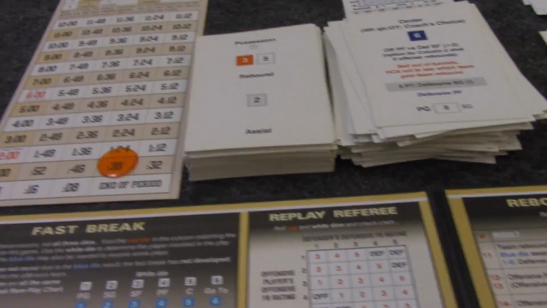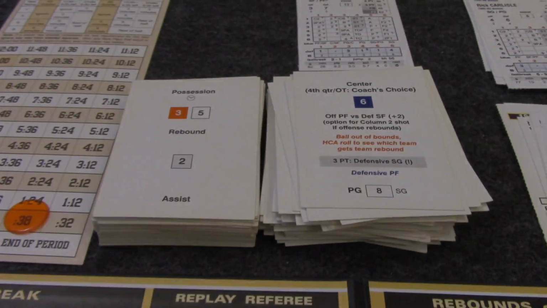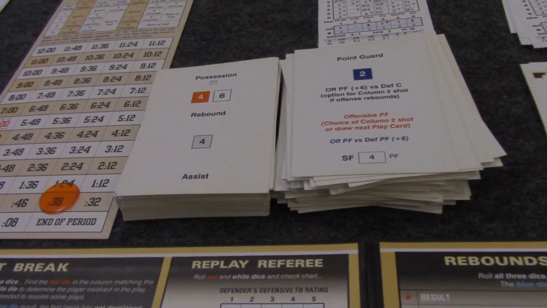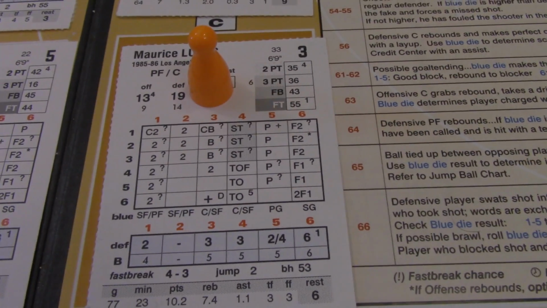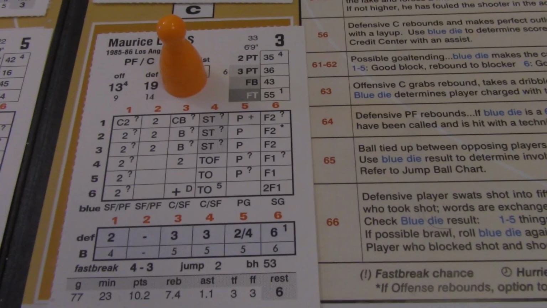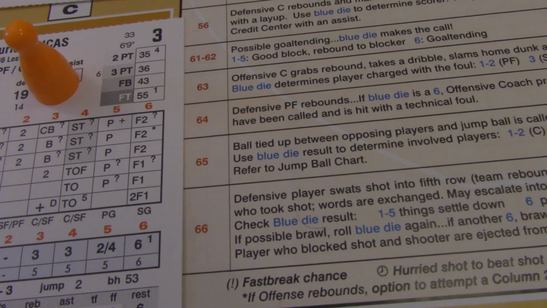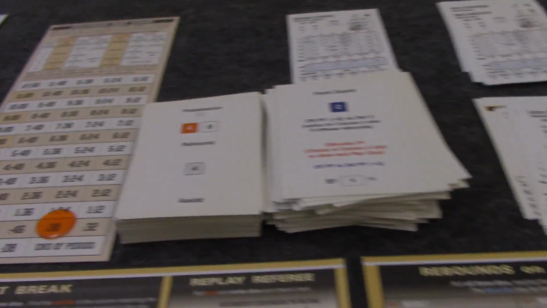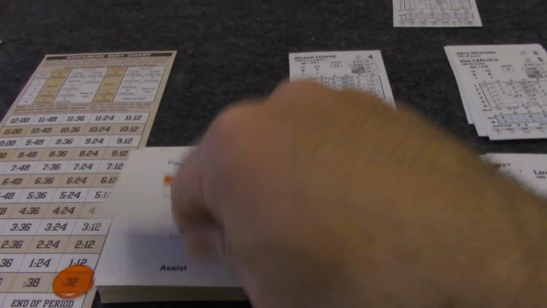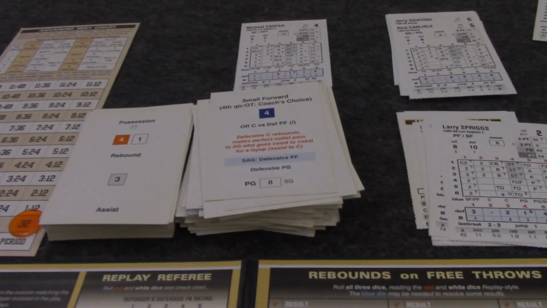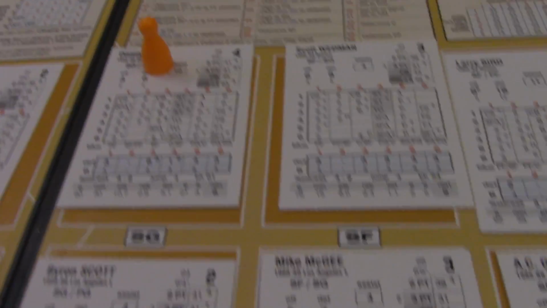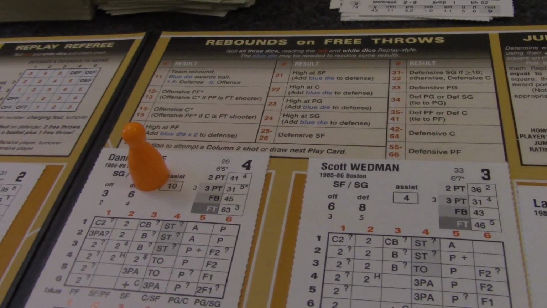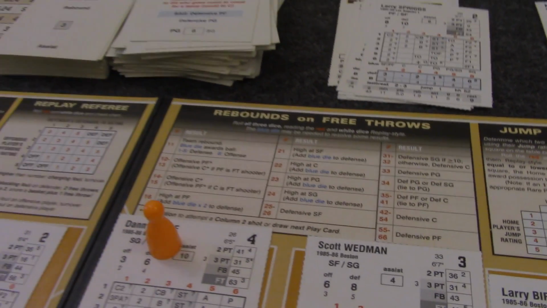38 seconds left. We'll go to Lucas at the center position. And at 4-6, it's a turnover and with a raised number, but the blue die was only a 2. So Lucas will turn it over, and it's back to Celtics ball. 32 seconds left. We'll go to Ainge at the shooting guard. Possible steal. And yes, it is. Scott makes the steal, and they're also going to go on a fast break. So Ainge with his 3rd turnover. Scott with his 2nd steal.